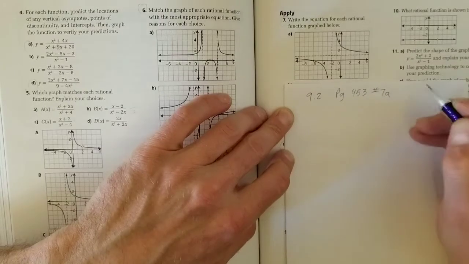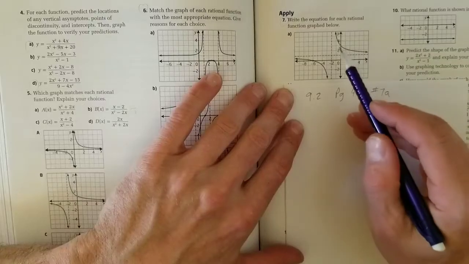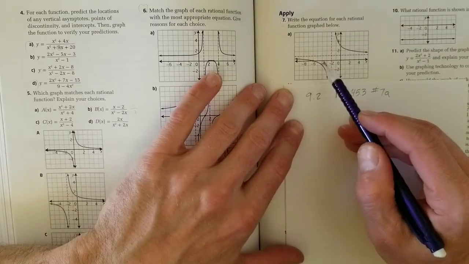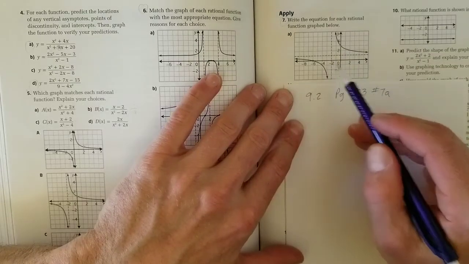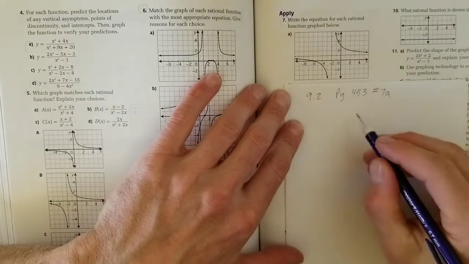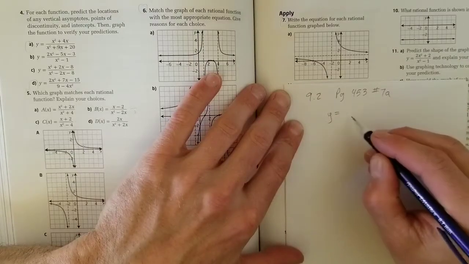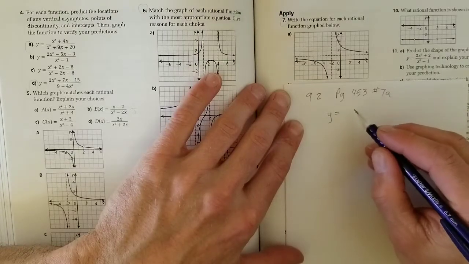Number 7a. And this is a good one to kind of show an example. So here we have a rational function and we want to figure out the equation of the function below. So when I have a rational function, I essentially have some algebraic expression over another algebraic expression.